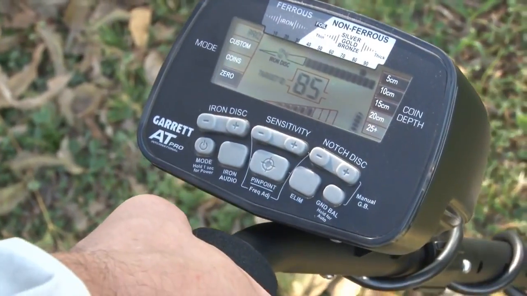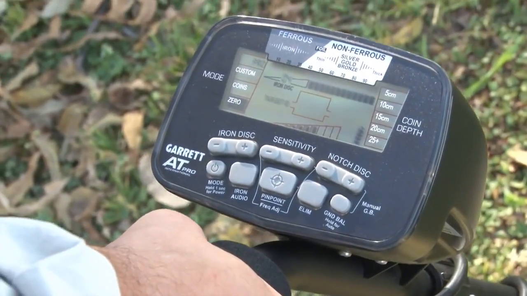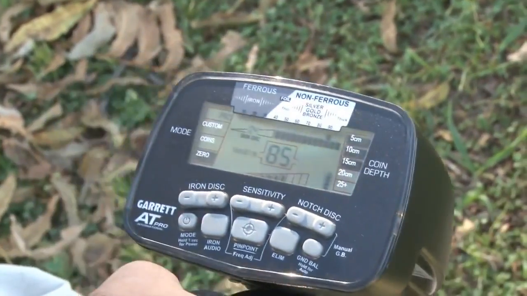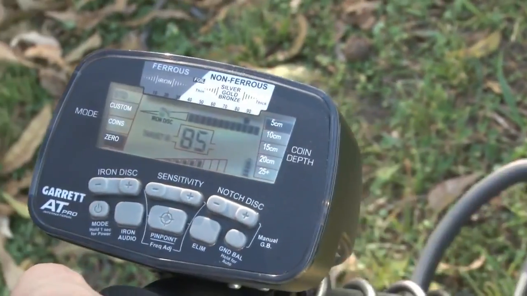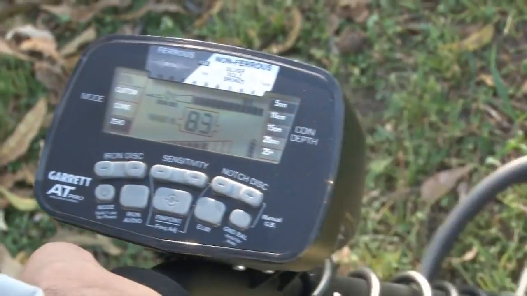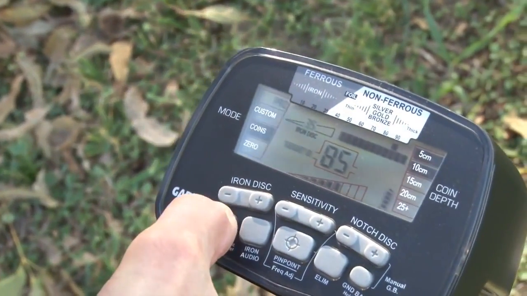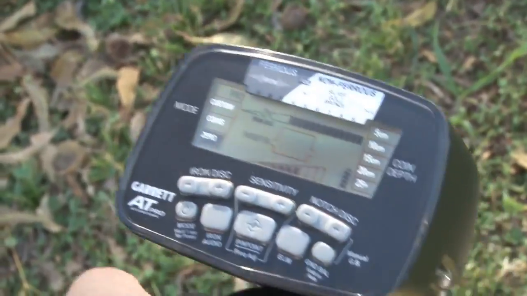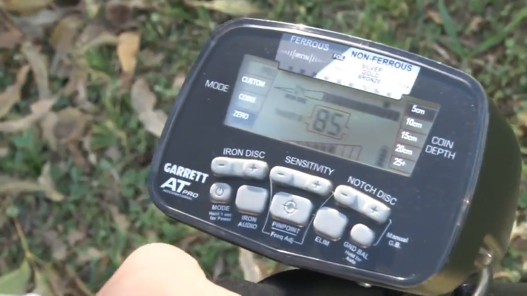That now has a high tone. This is again a high tone for a silver item in the Pro mode, as opposed to how it would sound in standard. I'll click back over. You've got the bell tone, or in the Pro mode, the high conductivity items have a high tone.